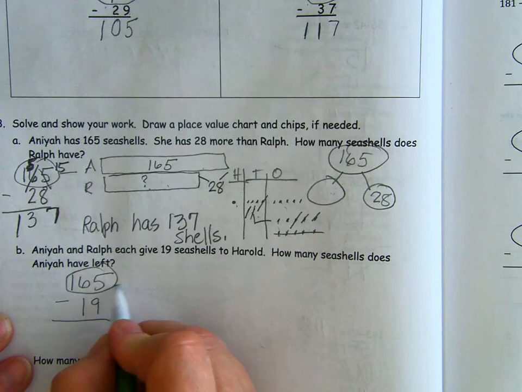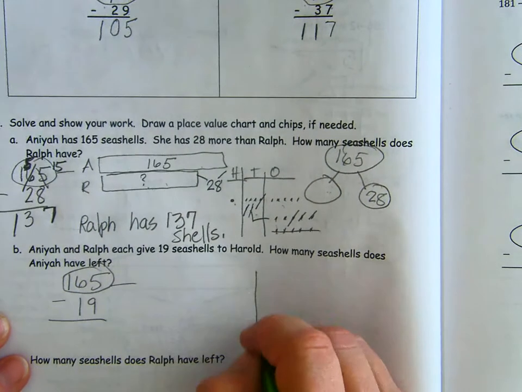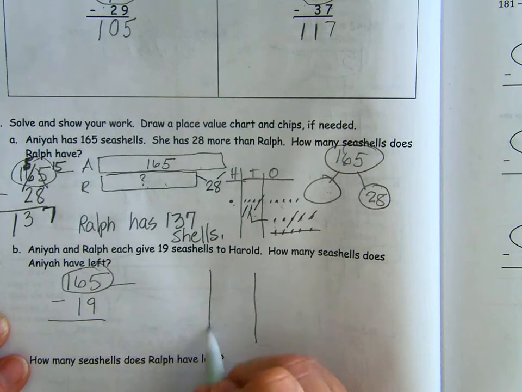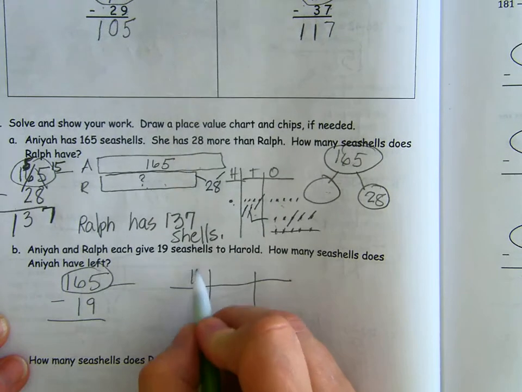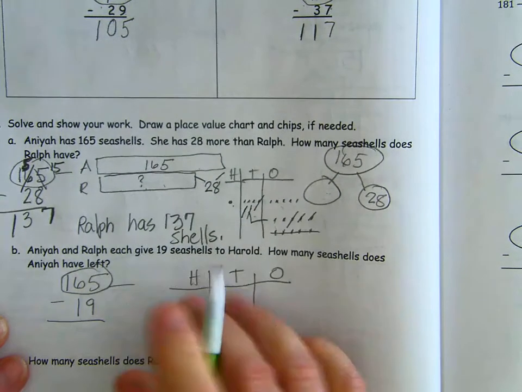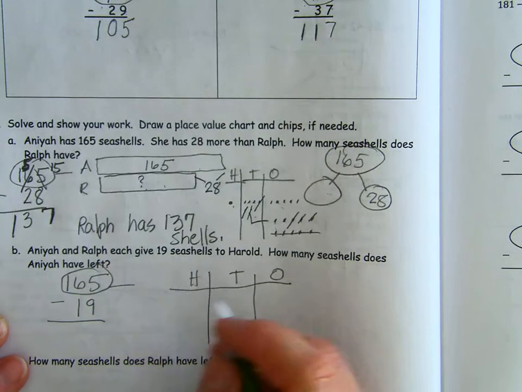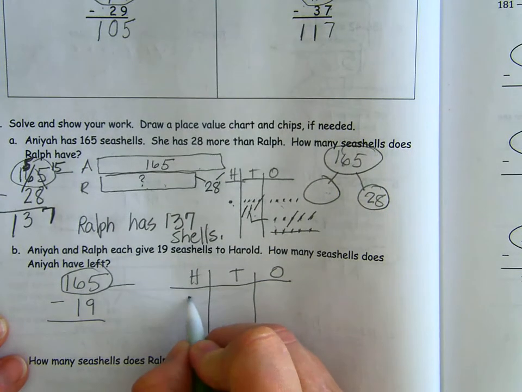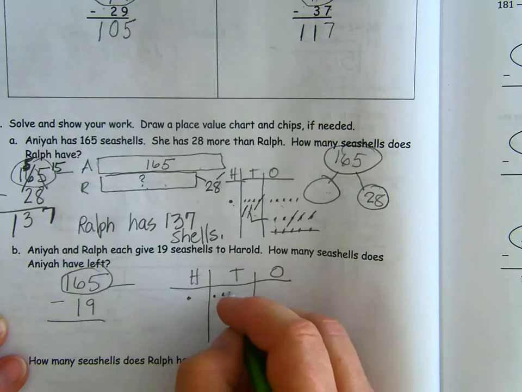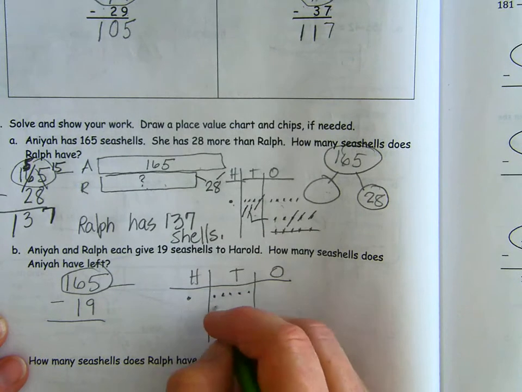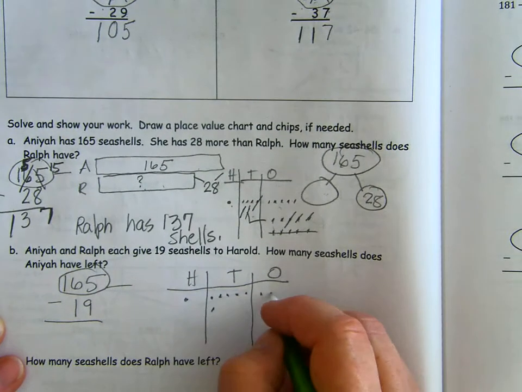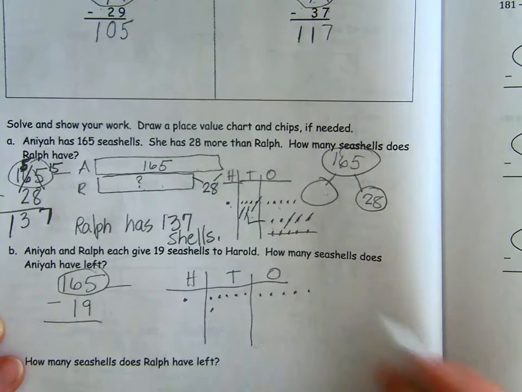If I look at that number, I'm going to need to unbundle. So sometimes when I need to unbundle, I'm just more comfortable doing it with my chips. So again, I have to do 165: 100, 10, 20, 30, 40, 50, 60, 1, 2, 3, 4, 5.